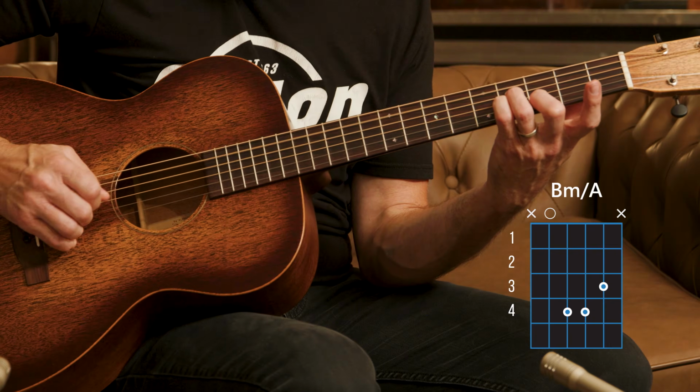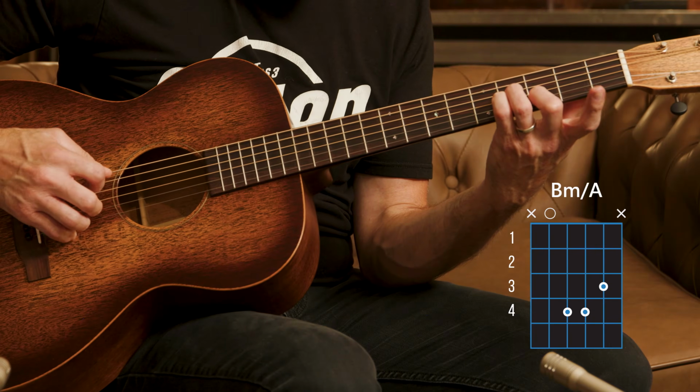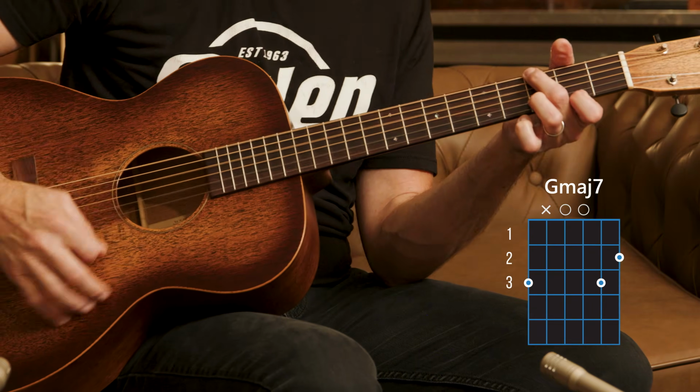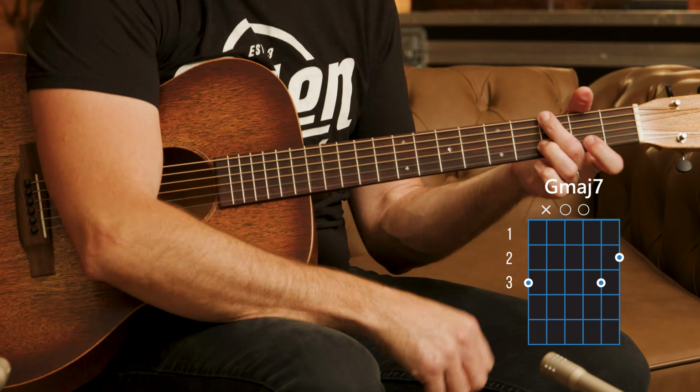Yeah, open A with the B minor, right? Nothing to it. Just get my index finger off, get that A open, everything else is as it normally is. And then, here's where it gets interesting.